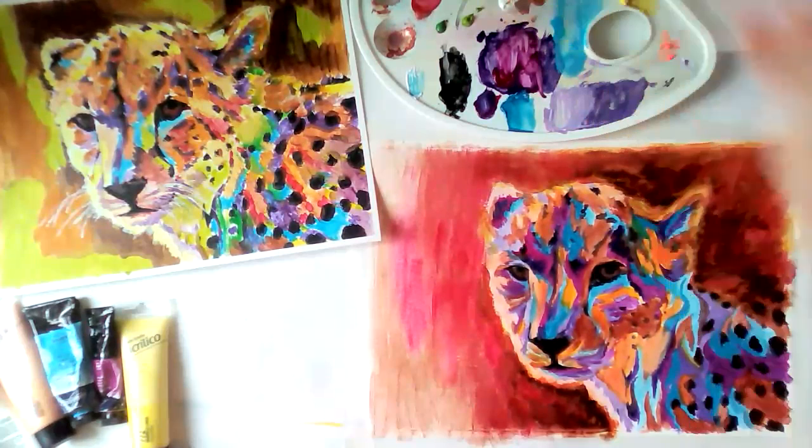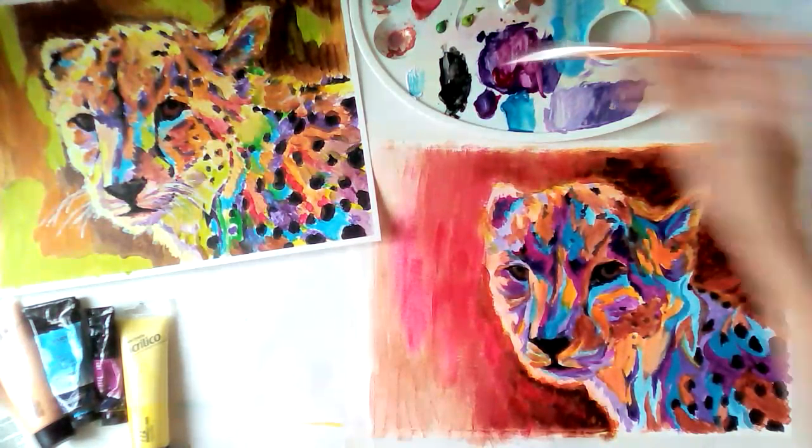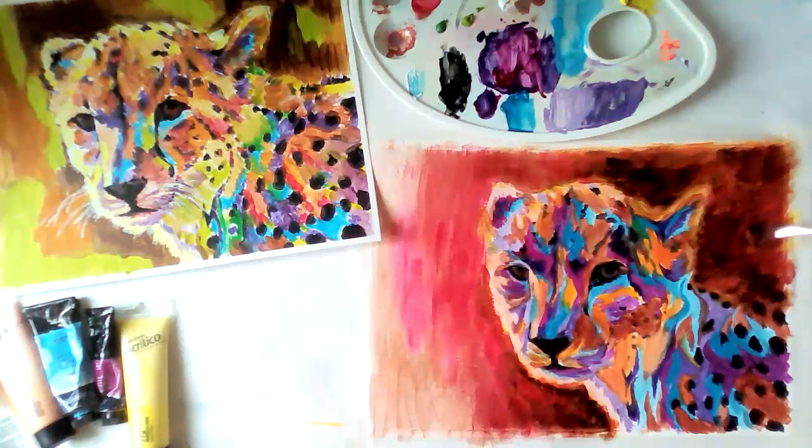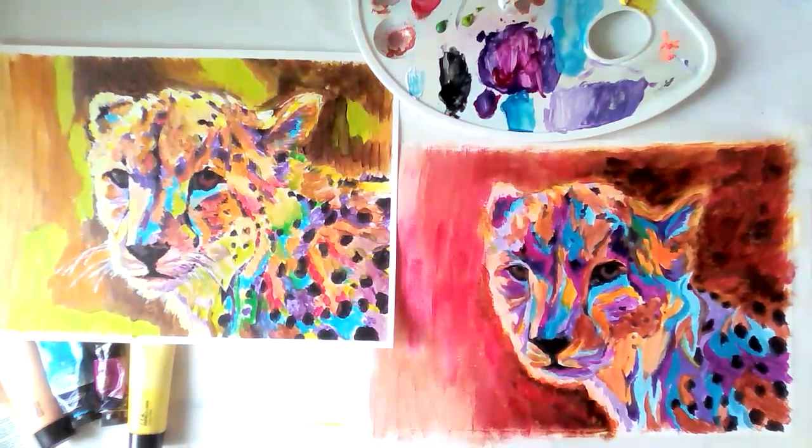So I put effort into making something, but then I don't like it. Looking at them both, I don't actually think one is better than the other. They're just different.